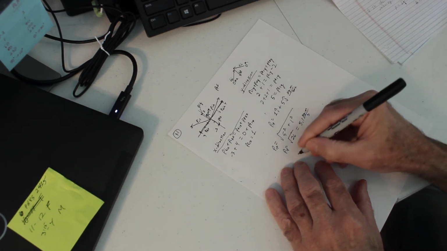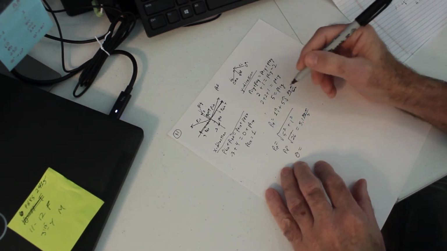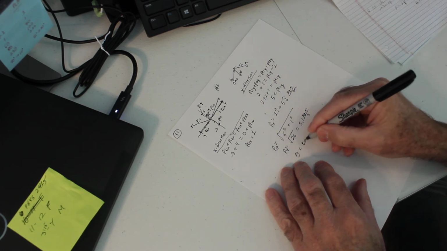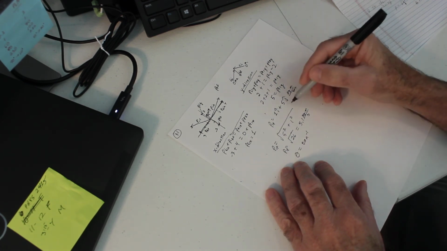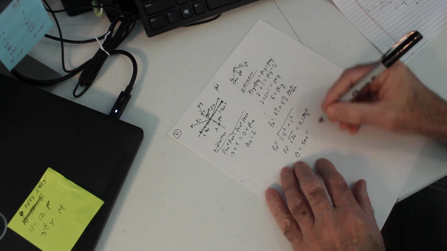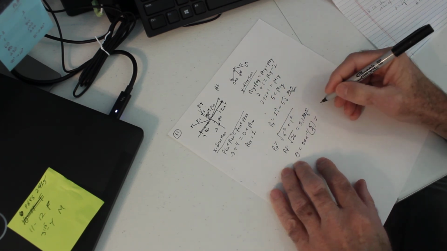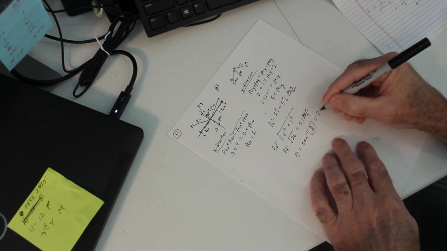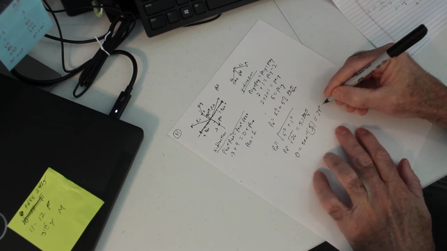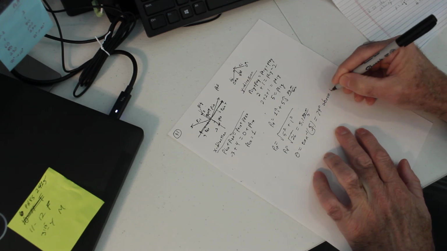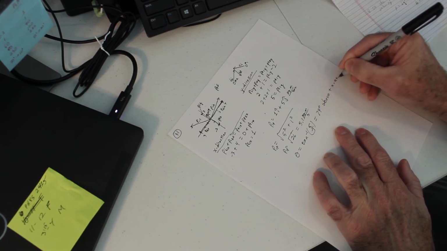Okay, and you want to know the direction, the angle is going to be equal to the inverse tangent of y over x. In this case, y is 5, x is 1. And you get the inverse tangent of 5 over 1 is 79 degrees above the positive x-axis.